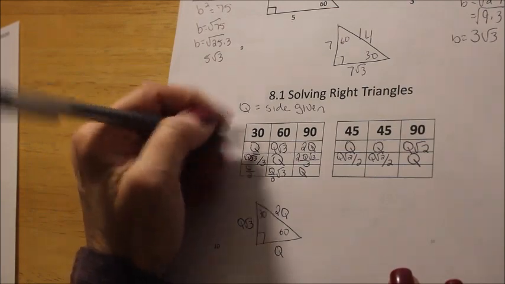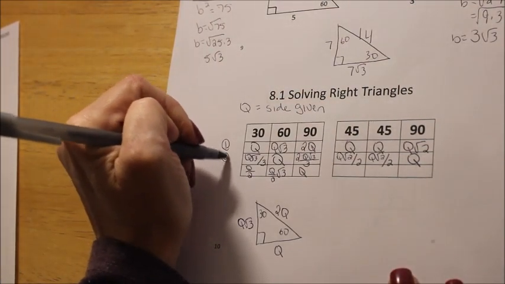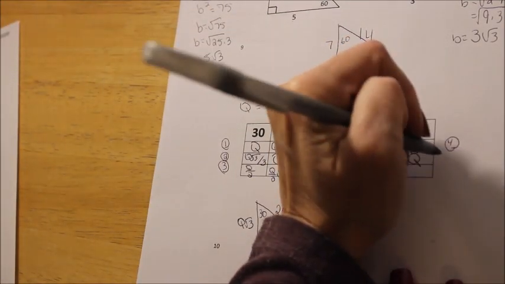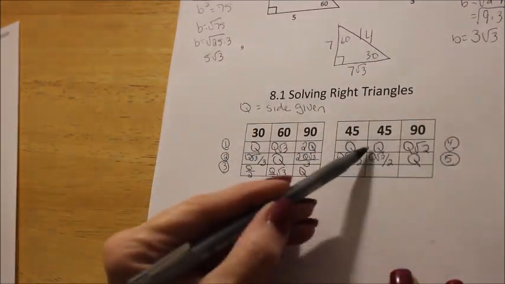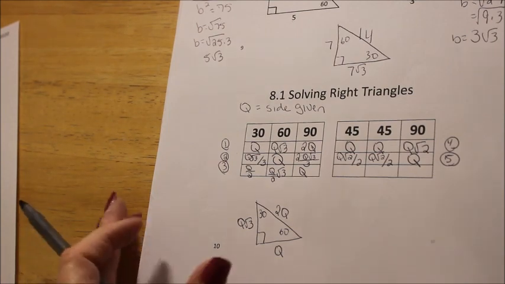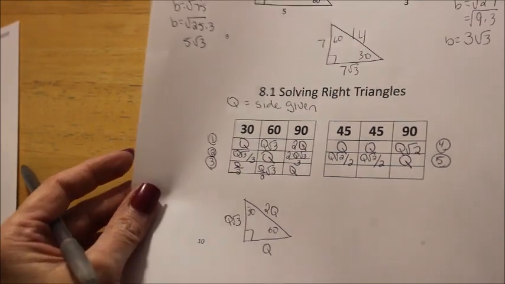So what I'm going to do, just for example purposes, I'm going to name each row, or number each row. So I've got row 1, row 2, row 3, row 4, row 5. And one of the things I want you to do is when we look at a problem, I want you to say, which row am I going to use? And I'll show you how that works. So I'm going to leave that out for us.